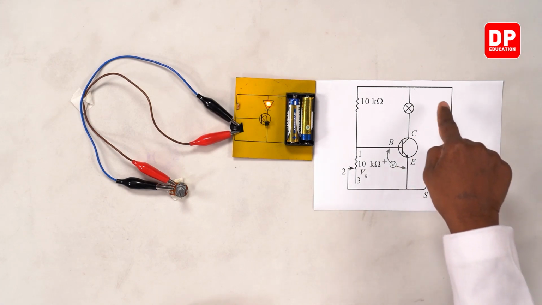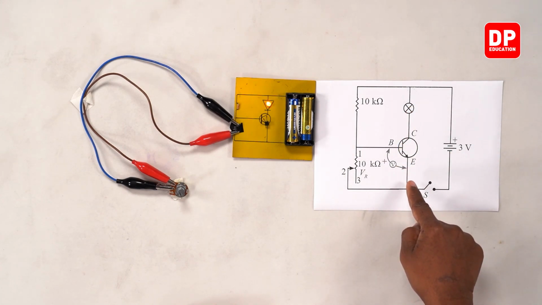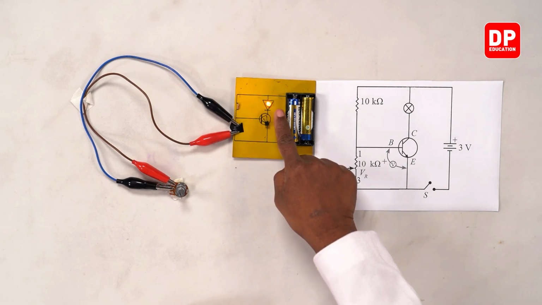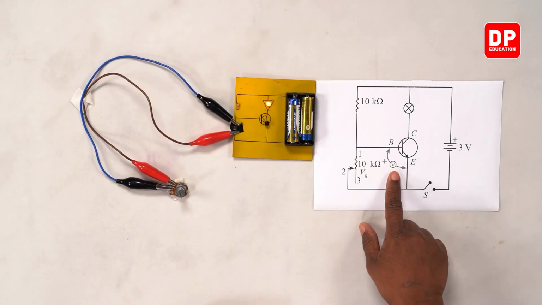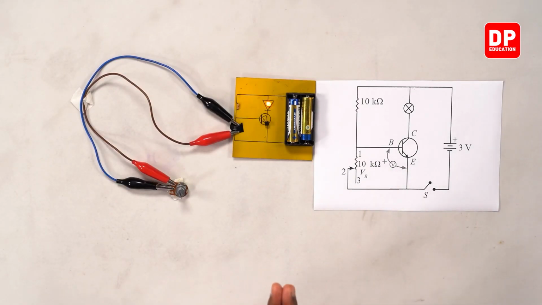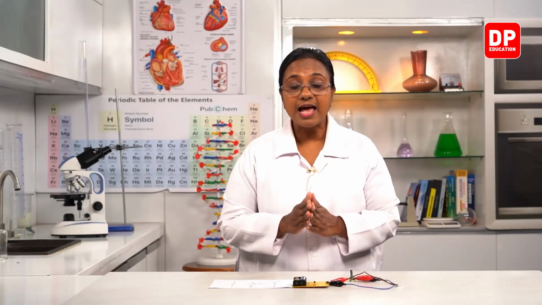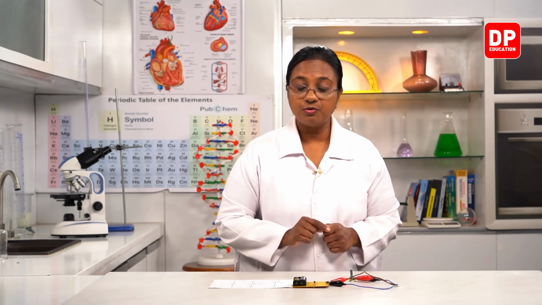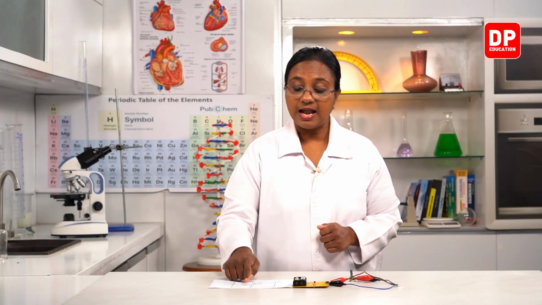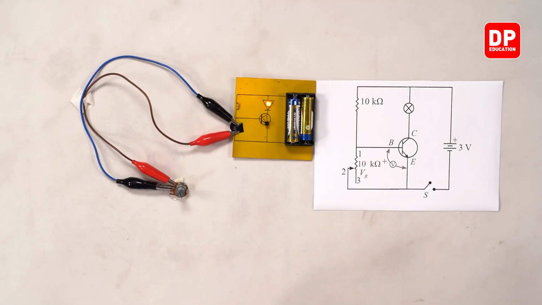So there is a current flowing through the emitter collector circuit, and because of that the LED lights. When we increase the resistance using the volume controller, the potential difference reaches a value of 0.7, and at that point the transistor acts as a closed switch at the on position, and there a current flows through the collector, and because of that the bulb lights up or the LED lights up.